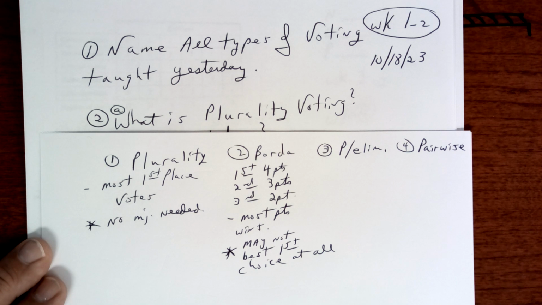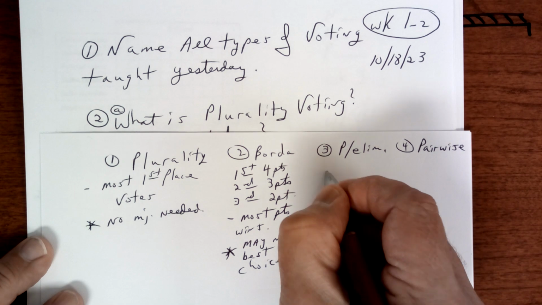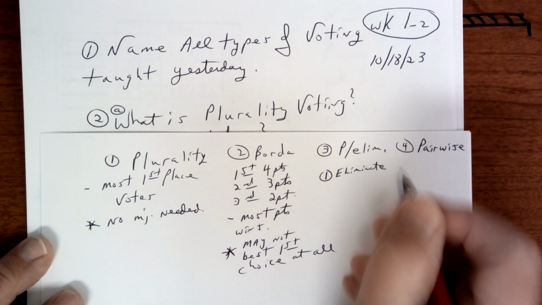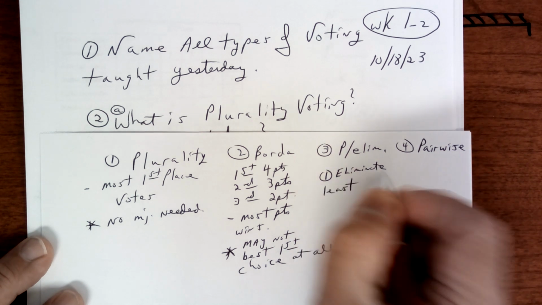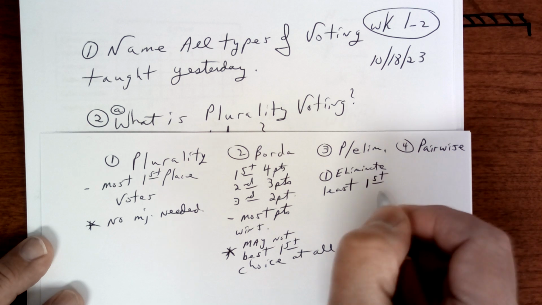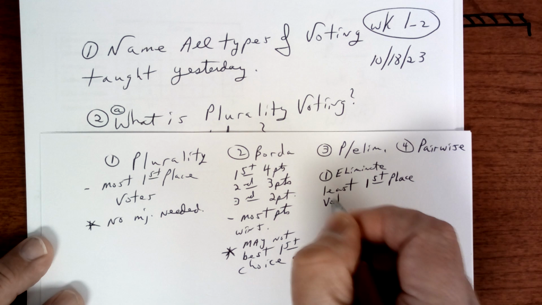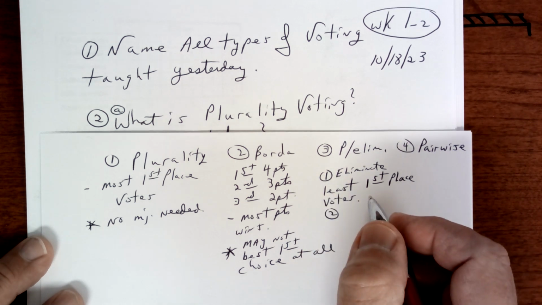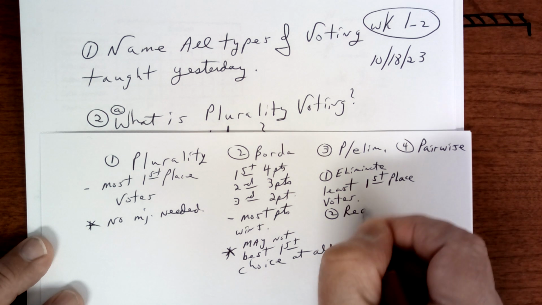Plurality with elimination, you automatically eliminate whoever has the least first place votes. And then you have to redo the numbers, redo the ranking.